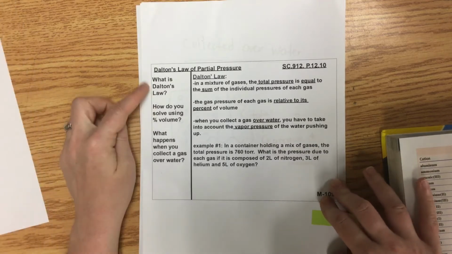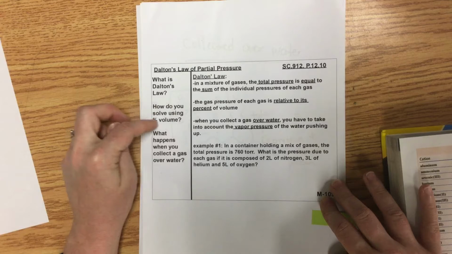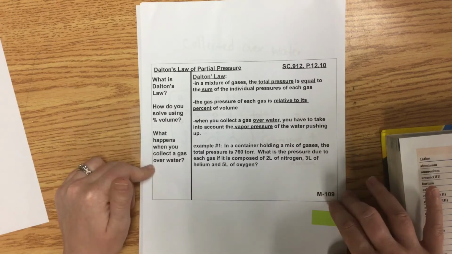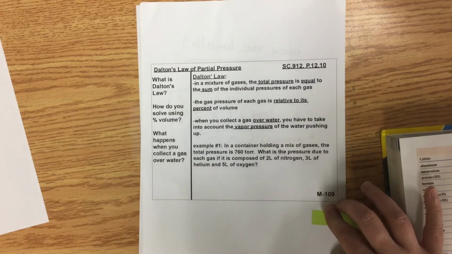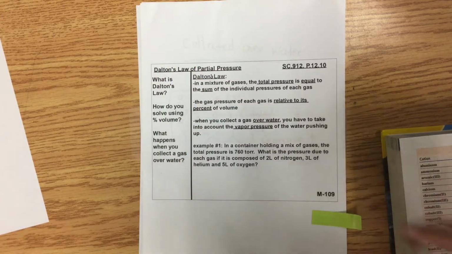What is Dalton's Law? How do you solve using percent volume? And what happens when you collect a gas over water? And so we're going to look through those questions again on page M109. So Dalton's, there should be an S here. Dalton's law has to do with this ratio of gases.